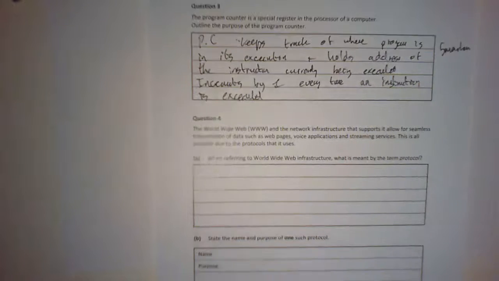Okay, question 4. The World Wide Web and the network infrastructure that supports it allow for seamless transmission of data such as websites, voice applications, and streaming service. This is all possible due to the protocols that it uses. When referring to the World Wide Web infrastructure, what is meant by protocols?